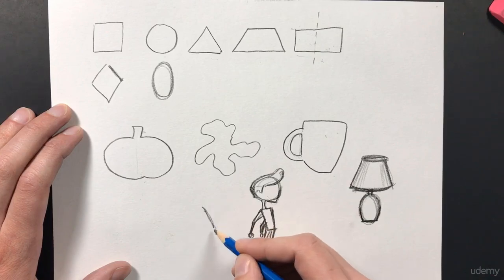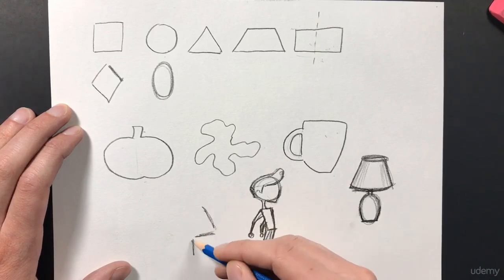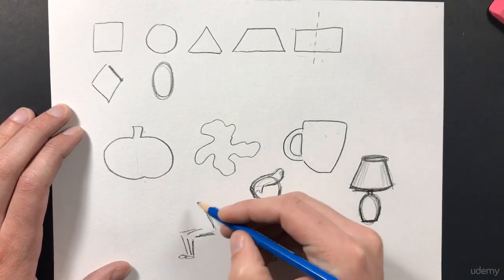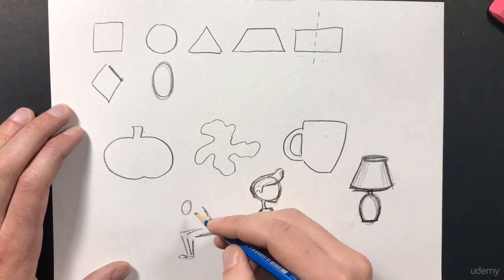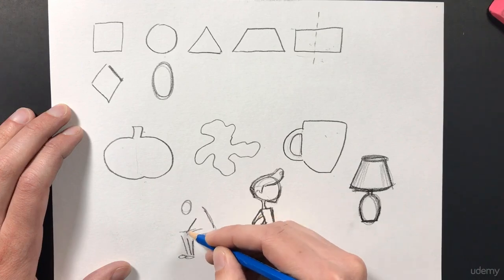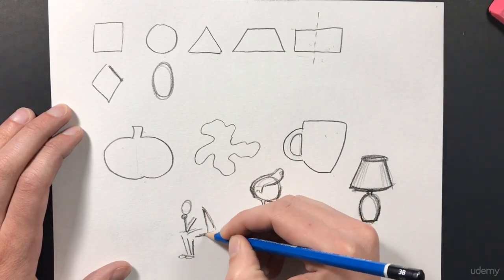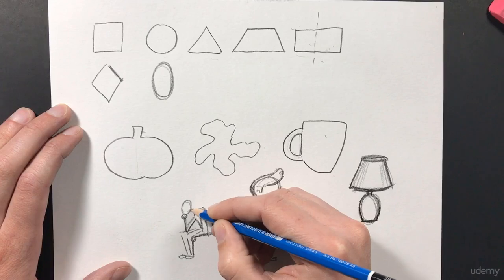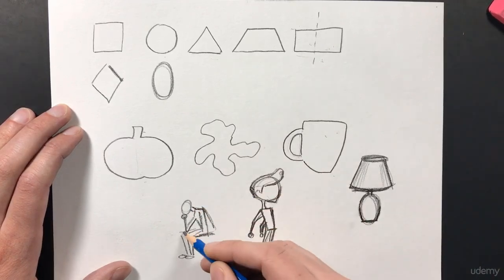Well, let's say that we have a guy sitting on a bench, okay? And this guy's going to be thinking. He's going to have his head down like so, and he's going to have his arm out like this, and then it's going to be propping his head up, and his other arm will just be sitting next to him like so. Okay, so now we have our guy.